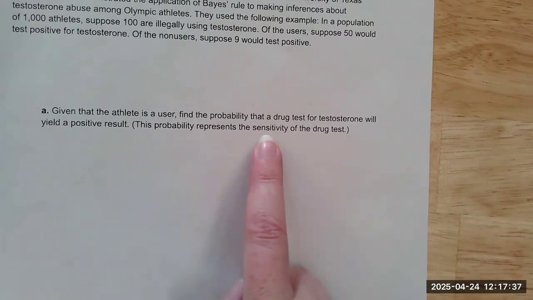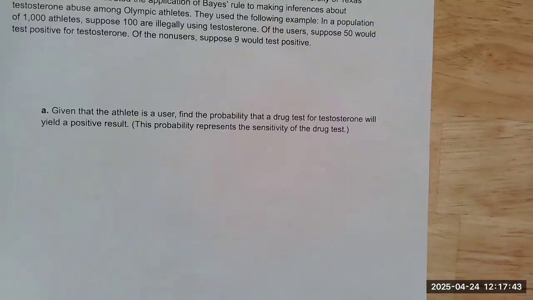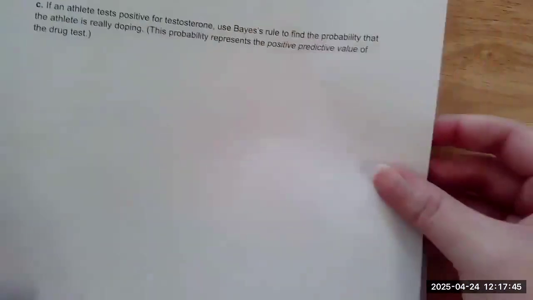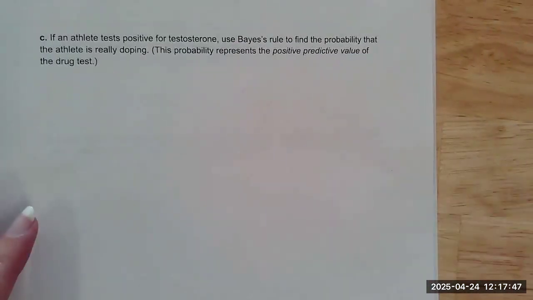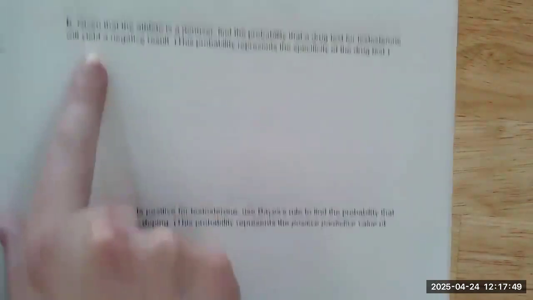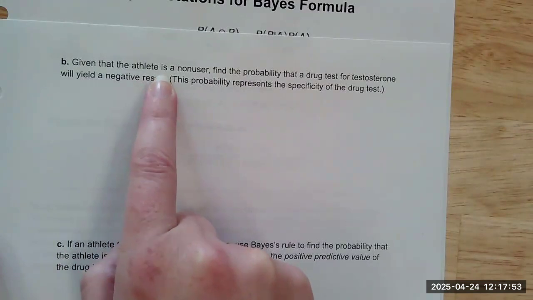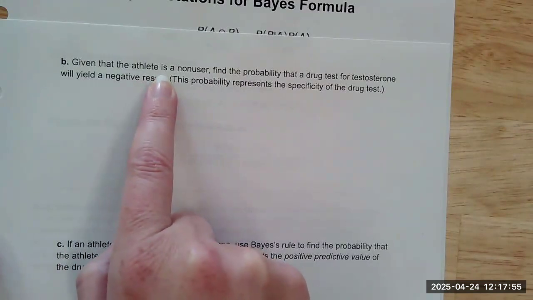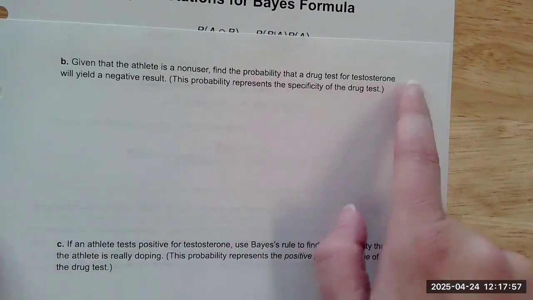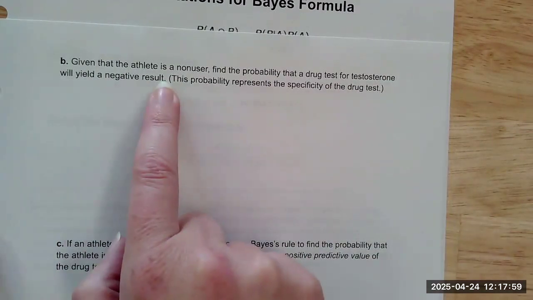That has a special word in drug testing, and it's called the sensitivity of the drug test. But then we have this other thing. If we look at question B, it says, given that the athlete is a non-user, so they're not doping, find the probability that the drug test will yield a negative result.